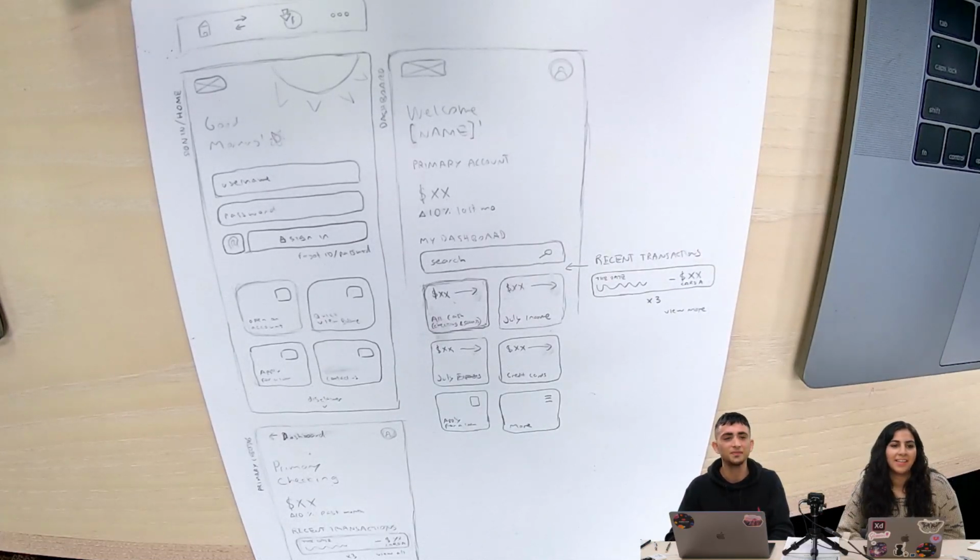Sarah's saying, I like how clean the layout is. Oh, thanks, Sarah. Cool. Nice, yeah, these are awesome.